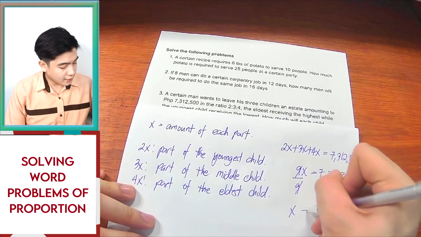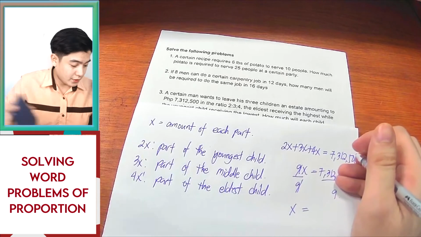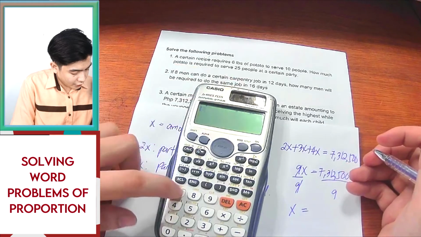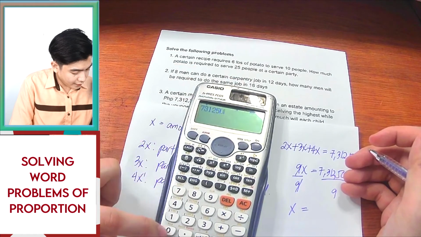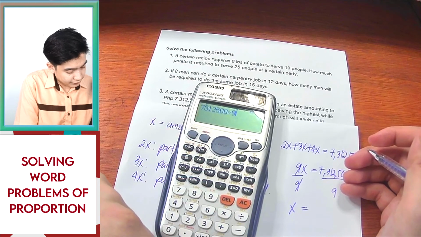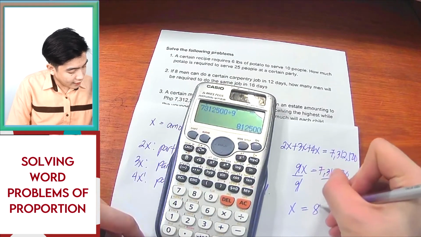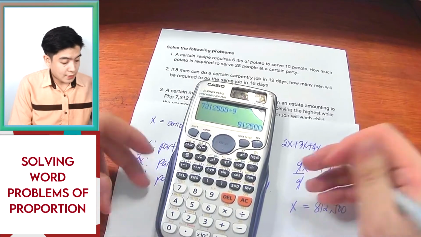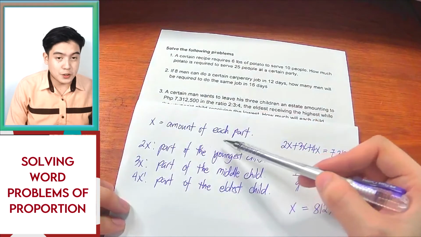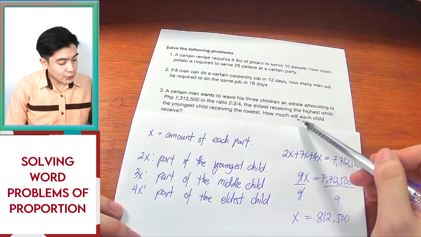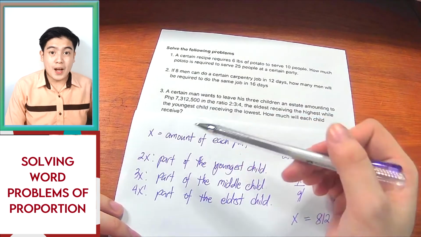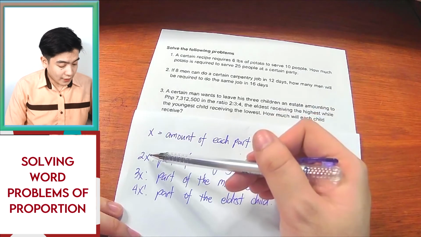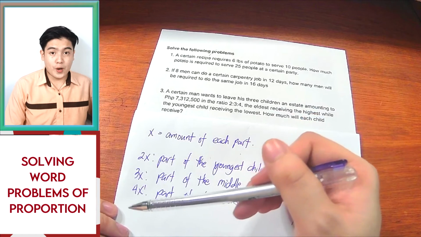Then, x natin is equal to, siyempre, kailangan natin ng calculator dito. So, 7,312,500 divided by 9. So, ang x natin ay 812,500. Ito pa lang yung x, which is yung x natin ay amount of each part. Ang tanong, how much will each child receive? So, bawat child, yung eldest, youngest, and yung middle child, meron tayo ditong 2x, 3x, and 4x.